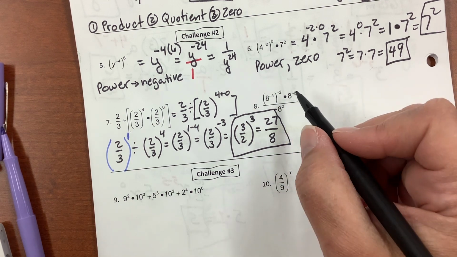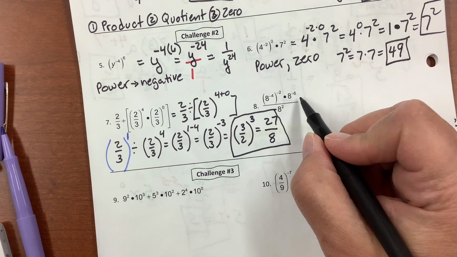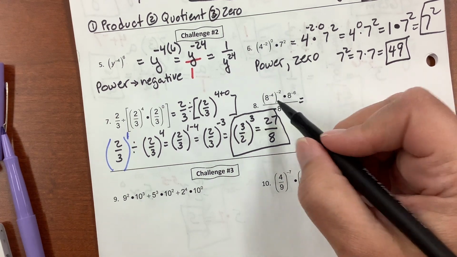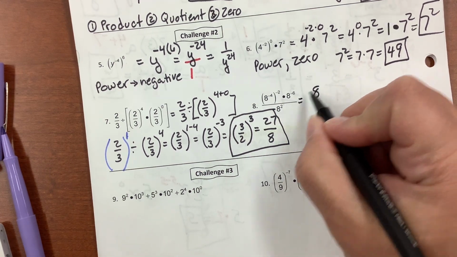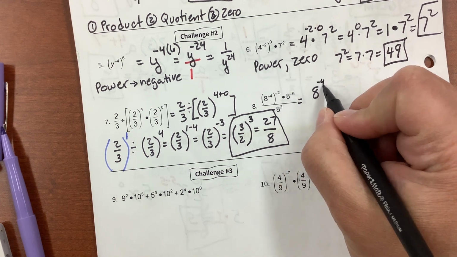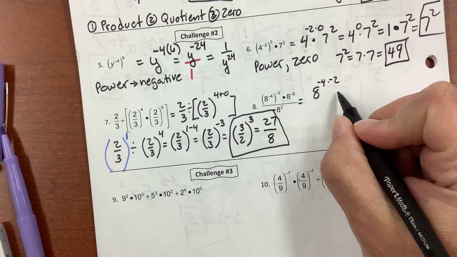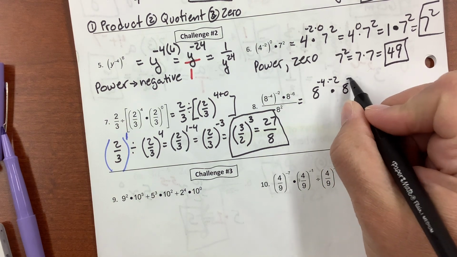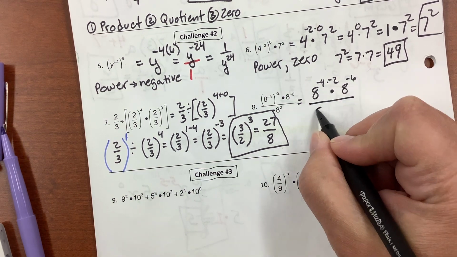Oh, this is a little better, not a lot, a little bit better. No fractions. So keep the base, 8, do the power rule, -4 times -2. Nothing happens to 8 to the -6, and it's still over 8 squared.